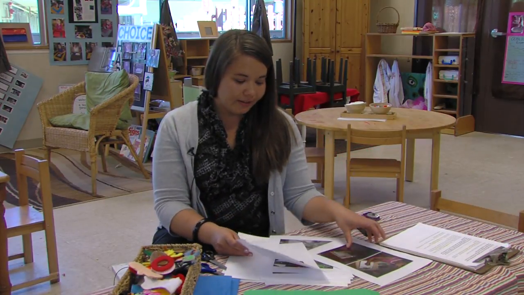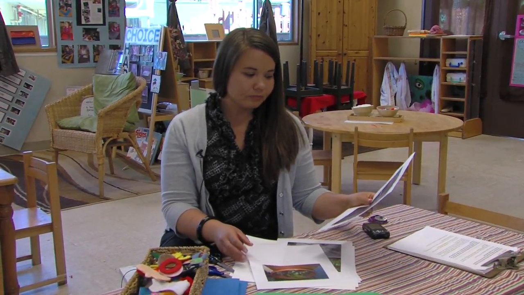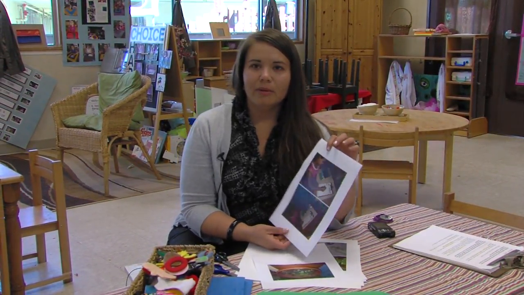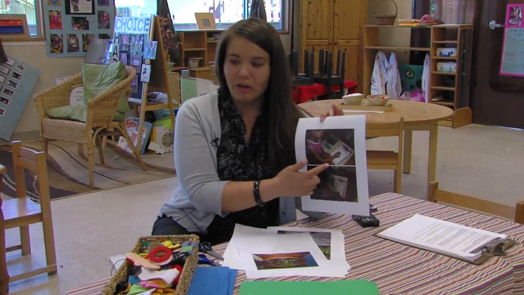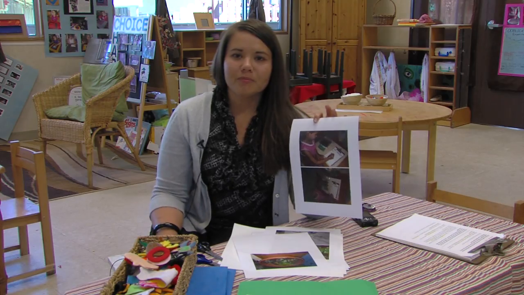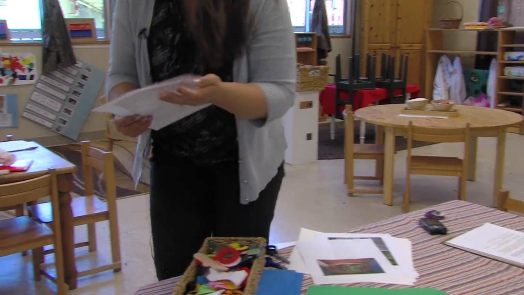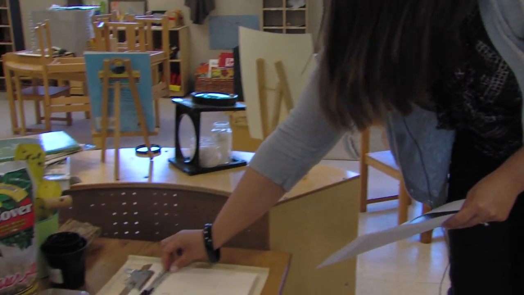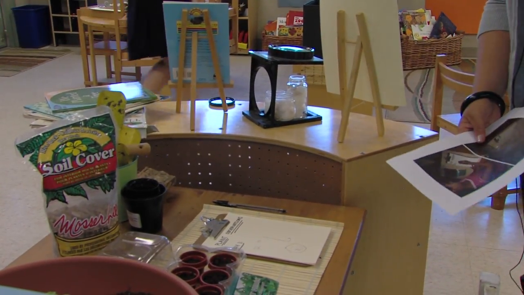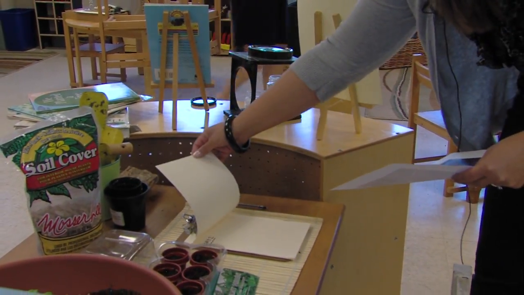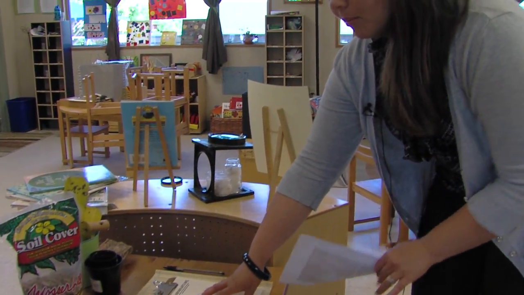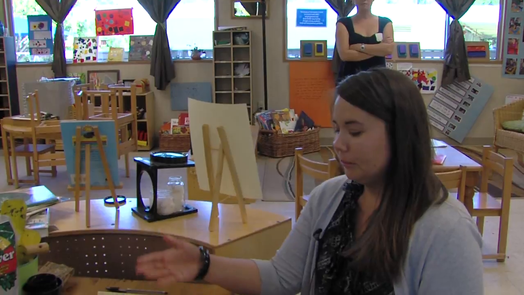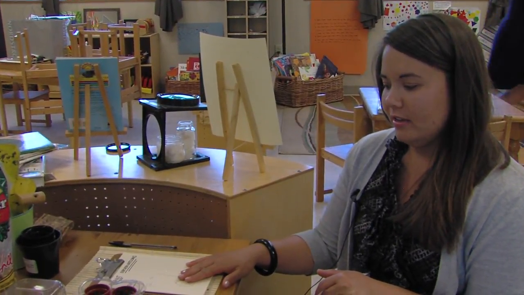But then also today, when we were working on plant observations, we did a whole planting project. This just shows the child doing her own observations, and we'll keep a journal of what the plant looks like on day 1, what the plant looks like on day 2, and so forth. So again, I want them to come over. This is an option at the science table to come over and observe.